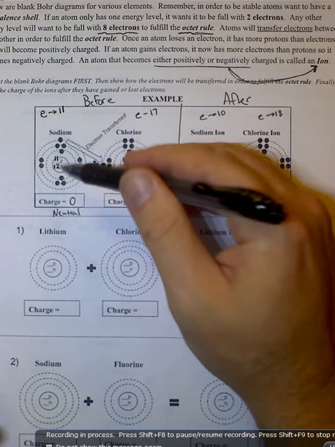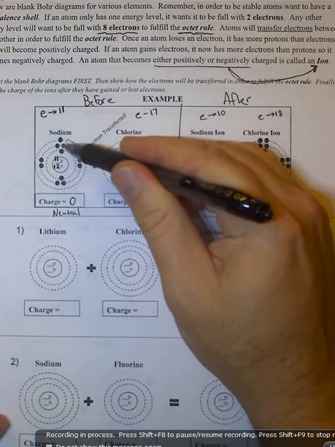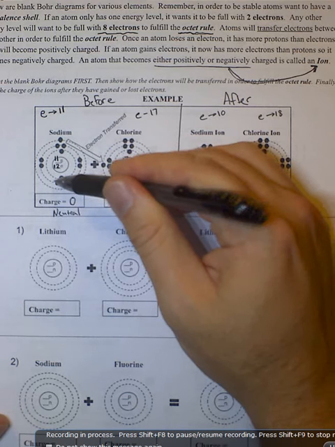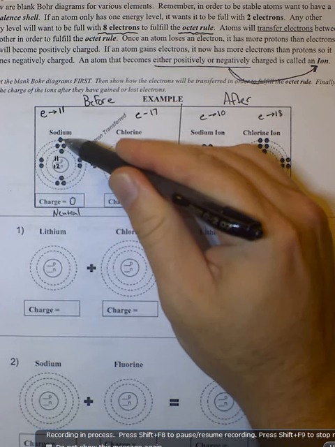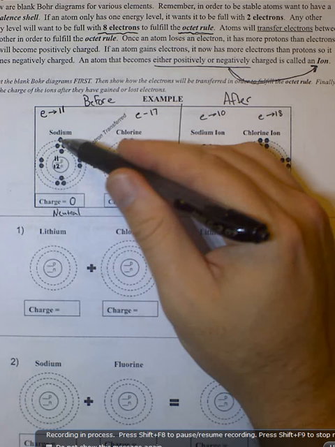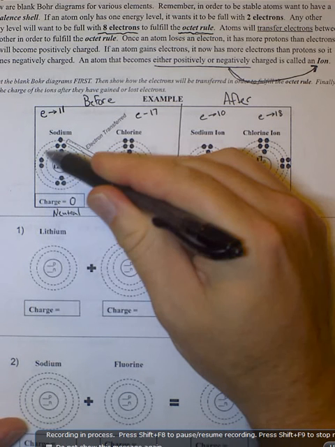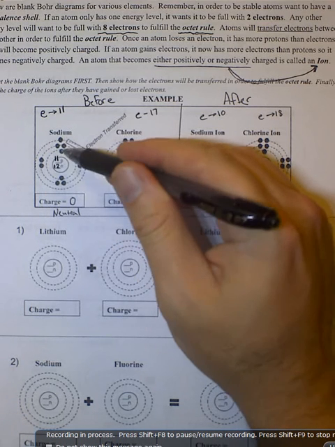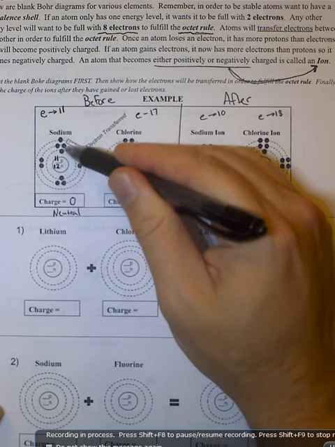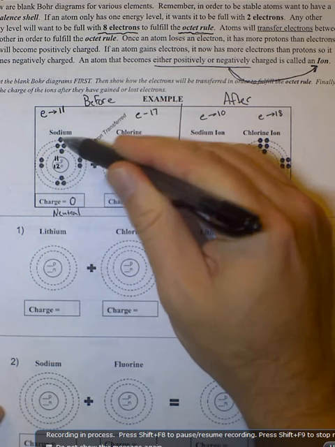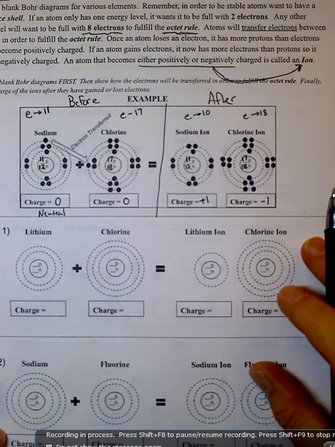First shell holds 2, 1, 2. Second shell, 2, 4, 6, 8. So we're up to 10 so far. Last one has 1. Because it has 1 at the very end there, this is an unhappy shell. It's at a very high state of energy, and we want to become more stable. We want to get rid of that so that sodium has 2 completely filled shells, and this third one's empty. So we need to find someone who wants to receive that electron.